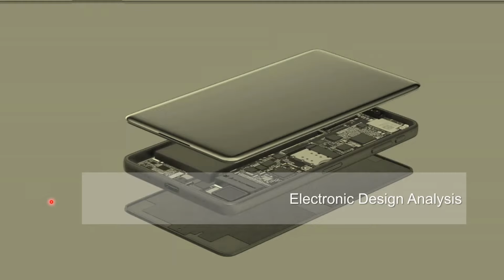Yeah, so the next section comes on electronic design analysis. In the previous section, we discussed 5G. We focused on antenna design aspects, but closely connected to antenna design is, of course, the electronics. Let us look at some enhanced functionality for these technologies.